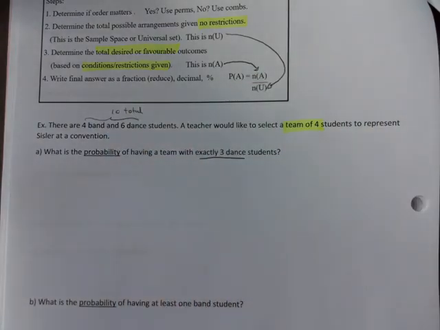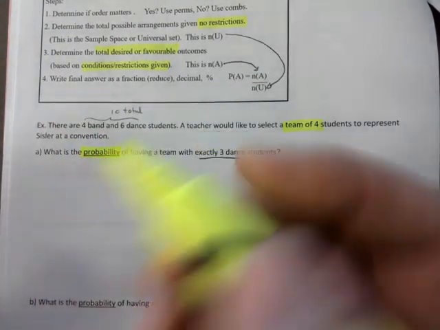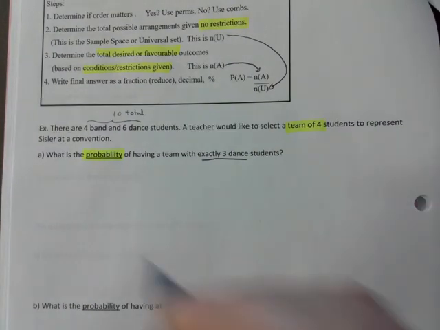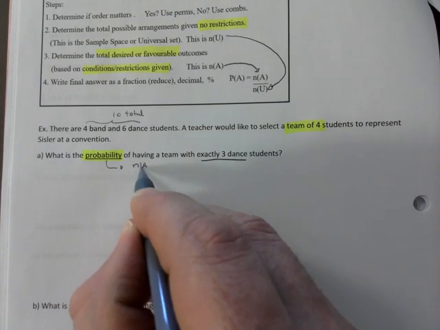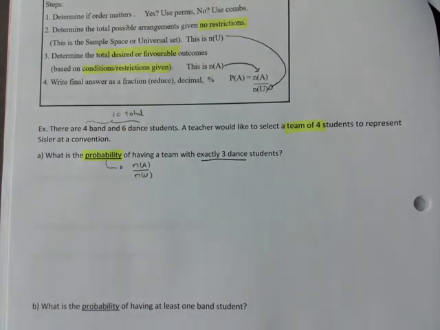Okay. So I'm going to highlight that part. That is the probability. So it's almost asking you to do 2 things. So we're going to have to write it like this. NA over NU. We're going to have to account for both of those things. I don't care which one you do first, as long as you do them, right?